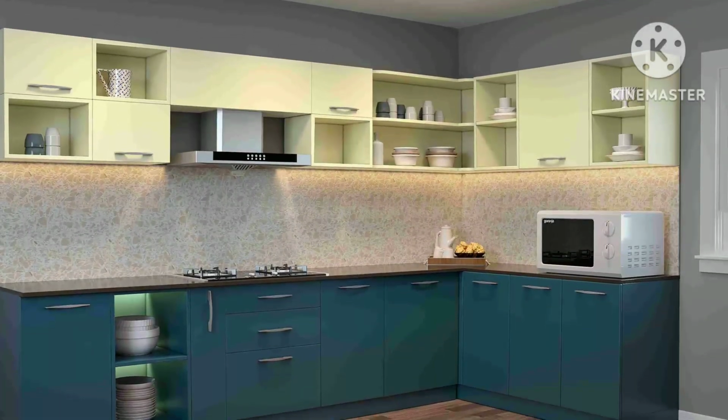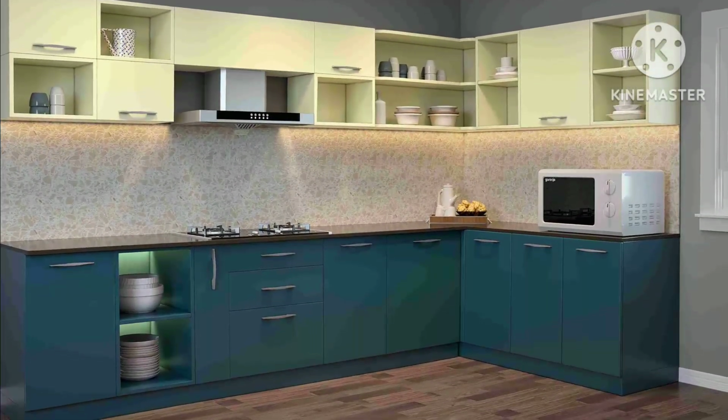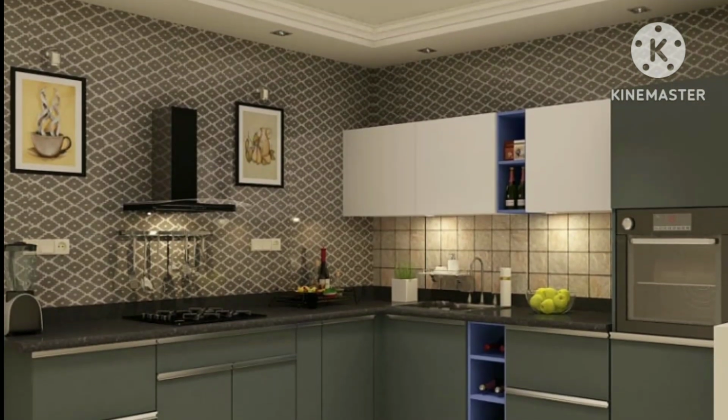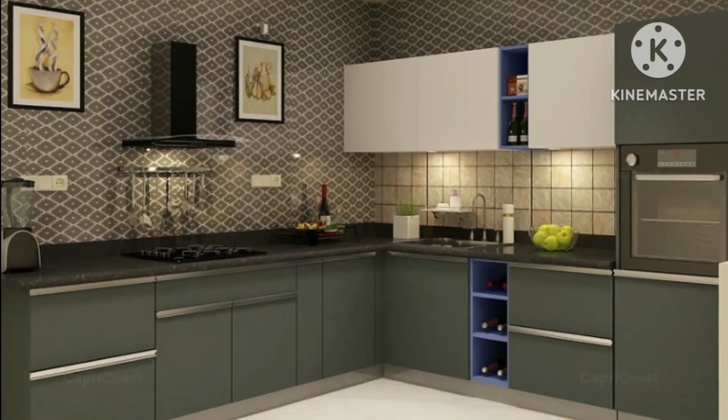Modular kitchen cabinet. What do you know about kitchen? Modular kitchens offer a wide variety of cabinet types and configurations to suit different design preferences and functional needs. Here are some common types of modular kitchen cabinets.